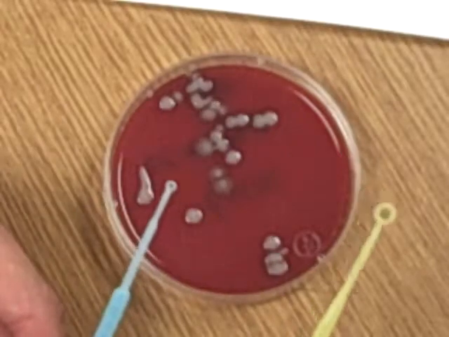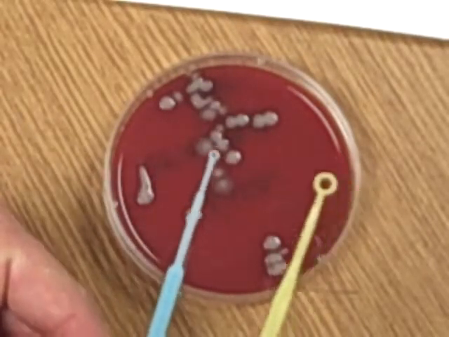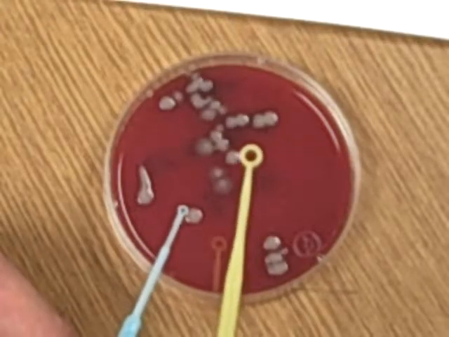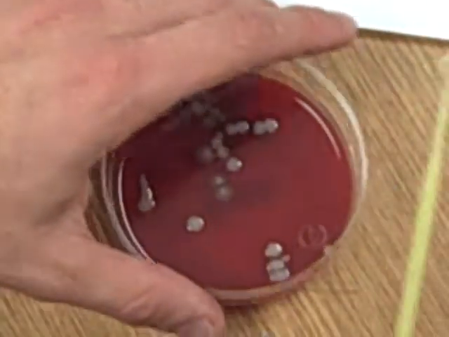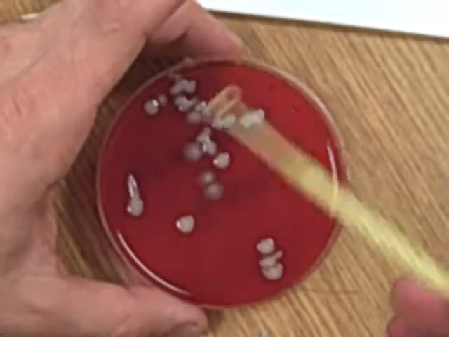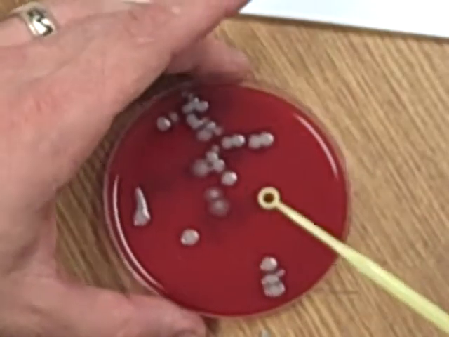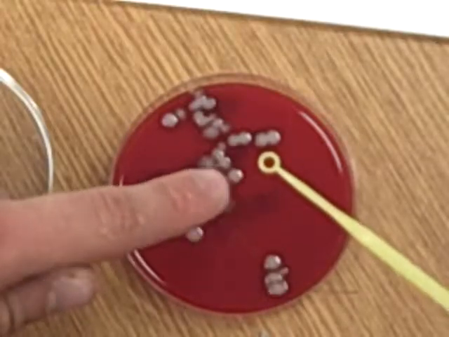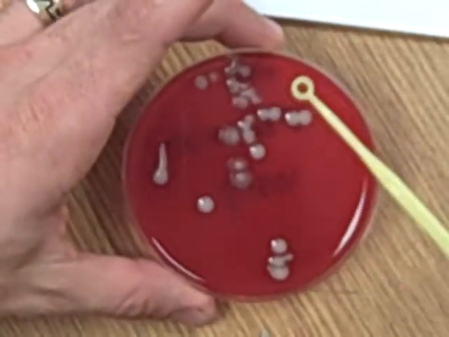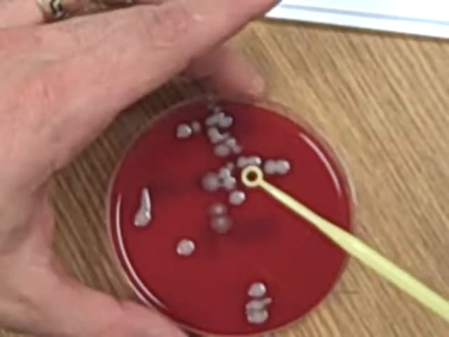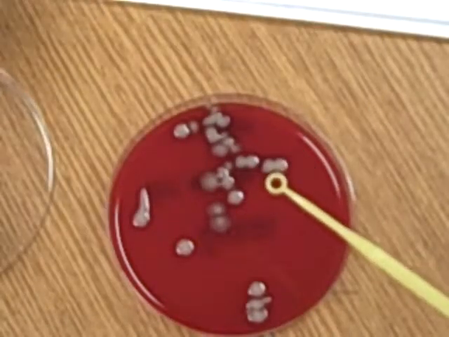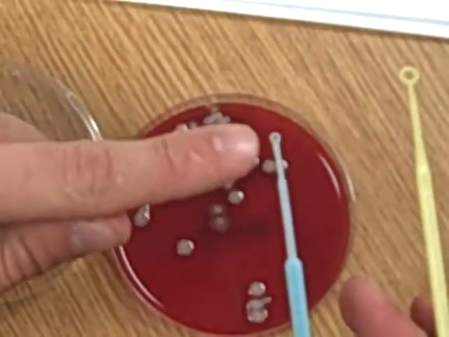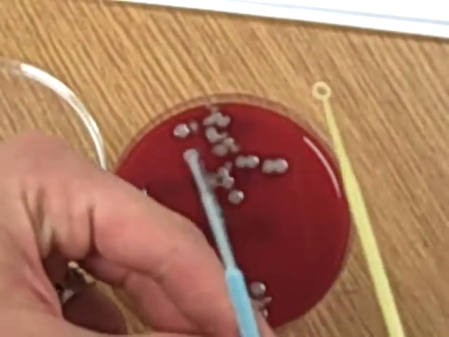So essentially what I would do, I would take one of these loops, whether it's this 1 microliter little blue guy or 10 microliter yellow guy right here, dip it into the urine, and then use it to streak out my culture plates. And what that does is it spreads out the volume of urine that was found in that loop across the plate. Then what grows on the plate is indicative of how much was essentially in that sample, or in the 10 microliters here, or 1 microliter on this loop.